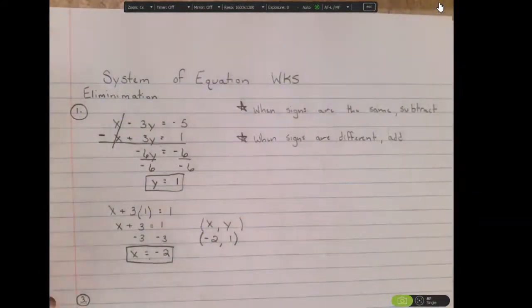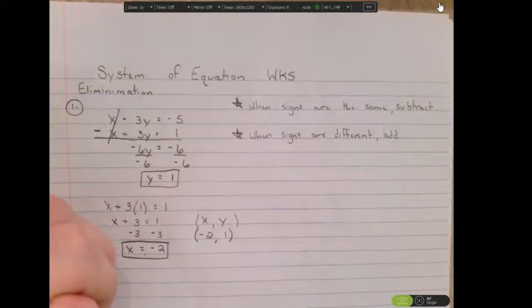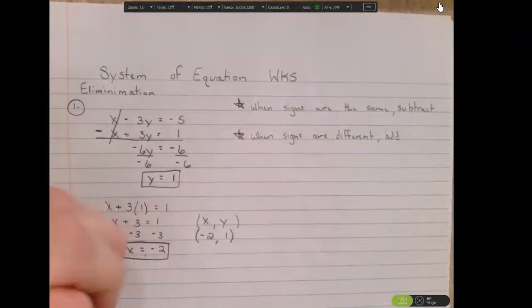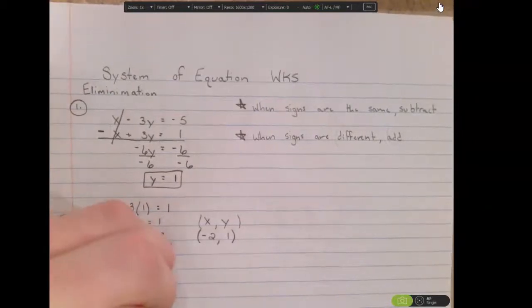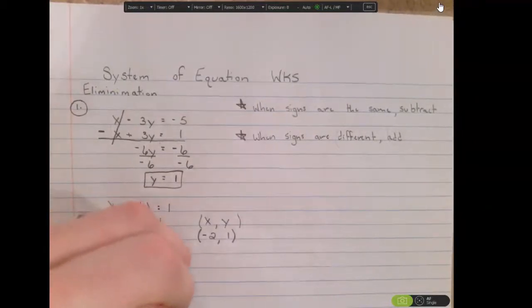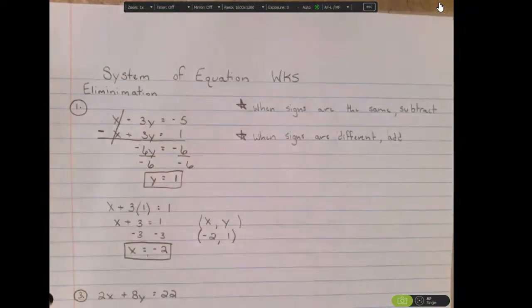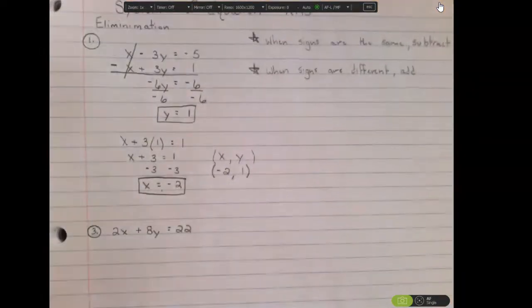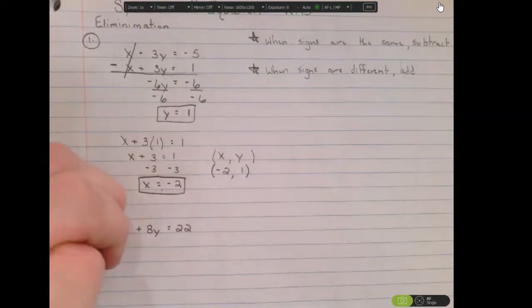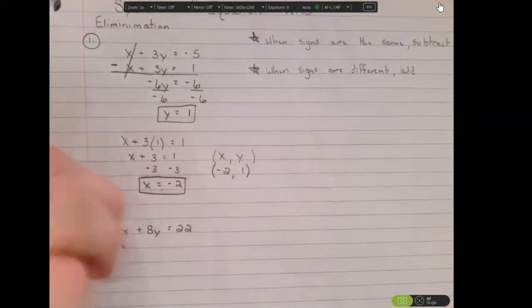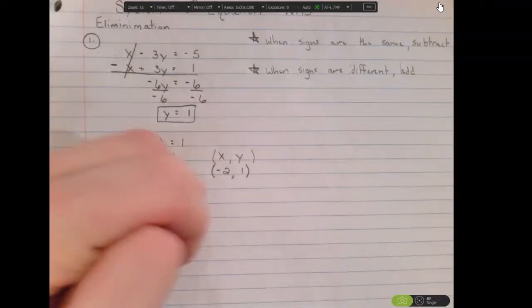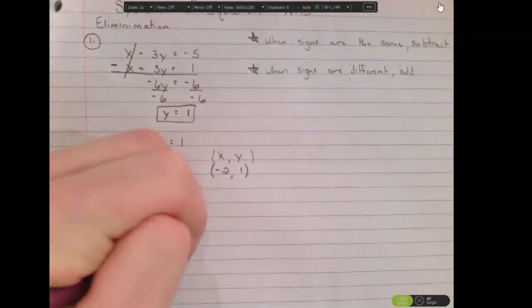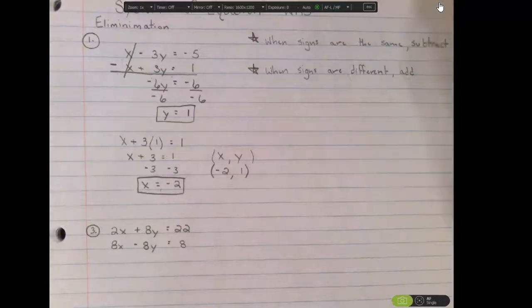So if I look at number 3, my problem here is 2x plus 8y equals 22. And my second equation is going to be 8x minus 8y equals 8.